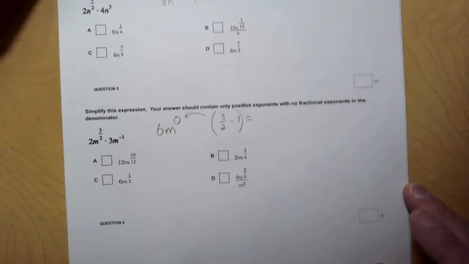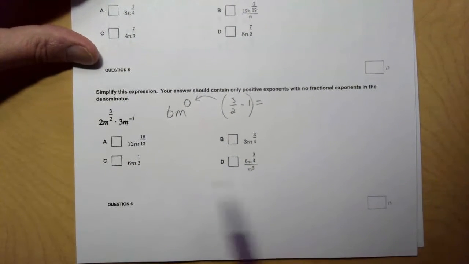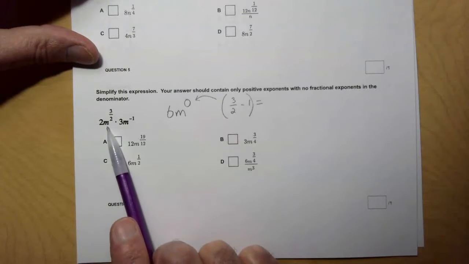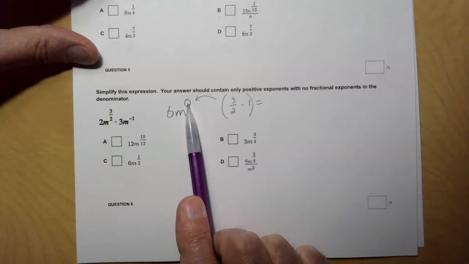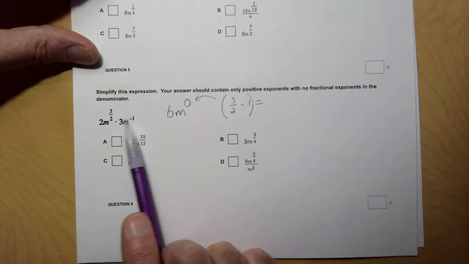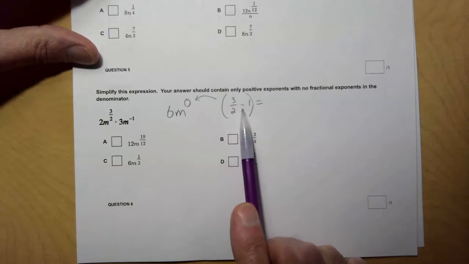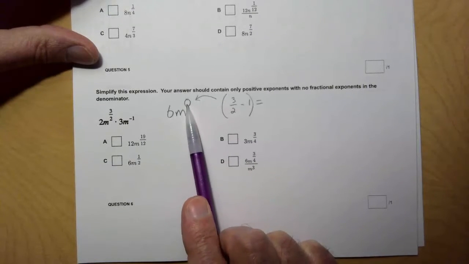All right, number 5. Again, same thing, we're multiplying. So 2 times 3 gives you the 6. M is the base. So we just have to find the exponent. And we're adding these two numbers up. This one's negative, yeah. So it's 3 over 2 minus 1. Whatever that number is, that goes up here.